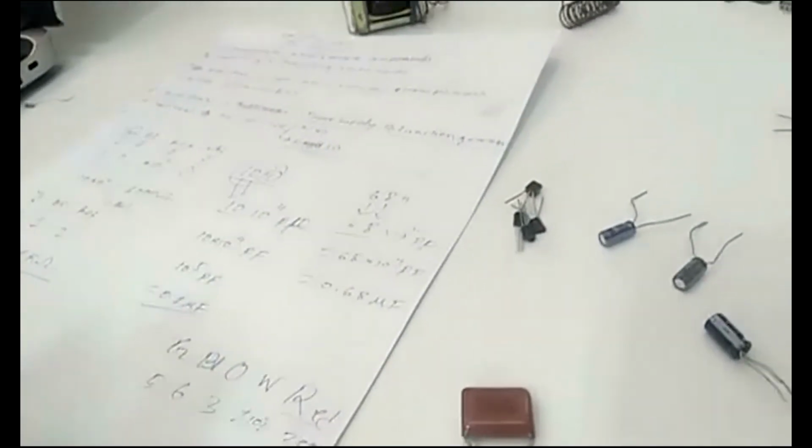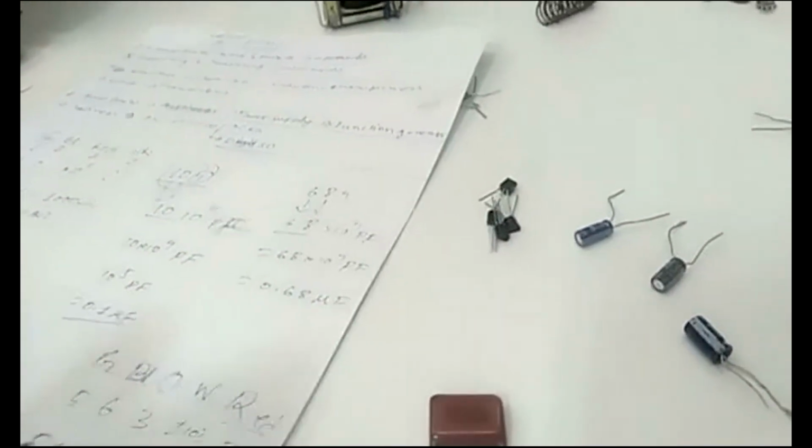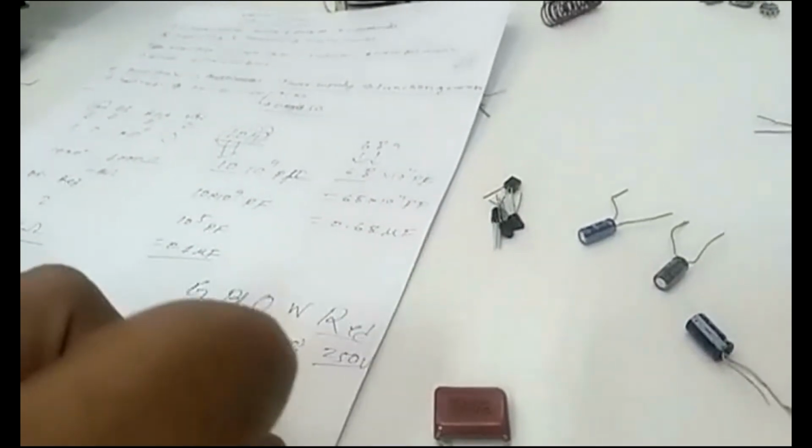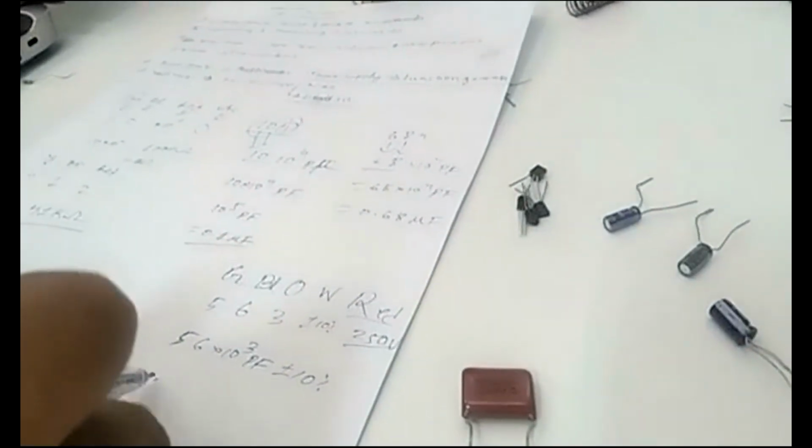So if we calculate the capacitance value, 5 will directly contribute to a digit, 6 will also directly contribute to a digit. Then it will be 10 power 3 picofarad, with plus minus 10% tolerance. So basically it will be 0.056 microfarad.